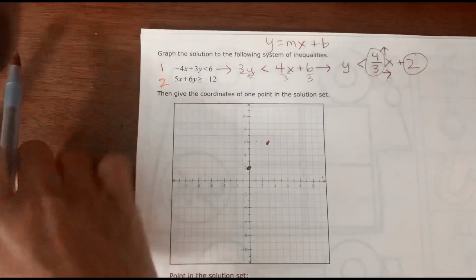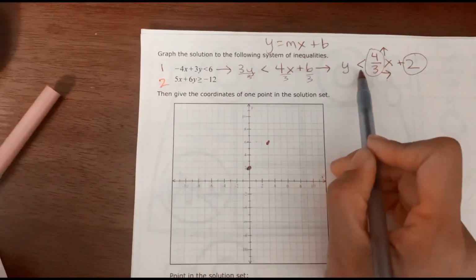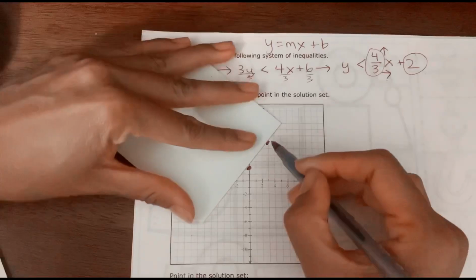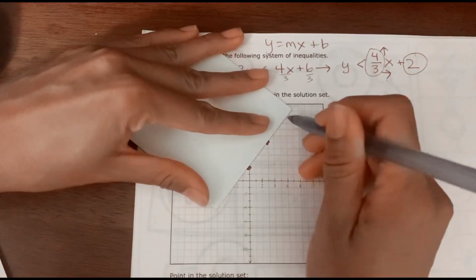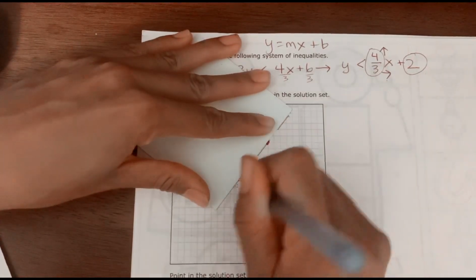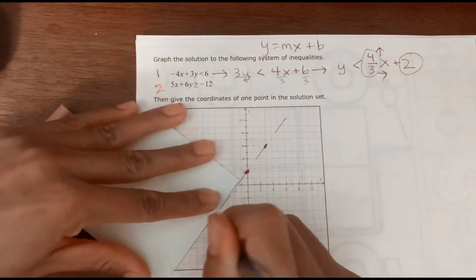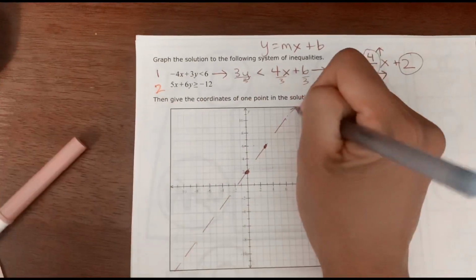And now I'm going to go ahead and graph this. I see it's just strictly less than. There's no underline, so I'm going to make this a dotted line. Making this a dotted line, it looks something like this. So there's my dotted line.